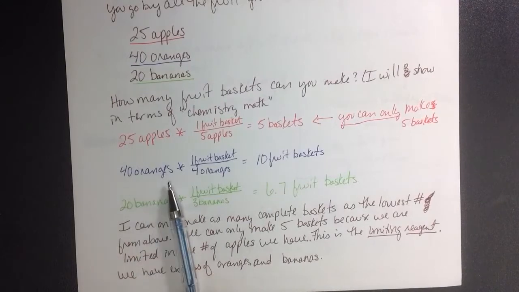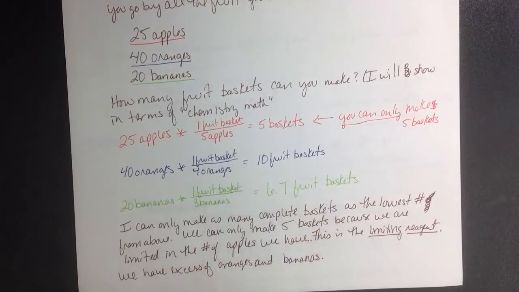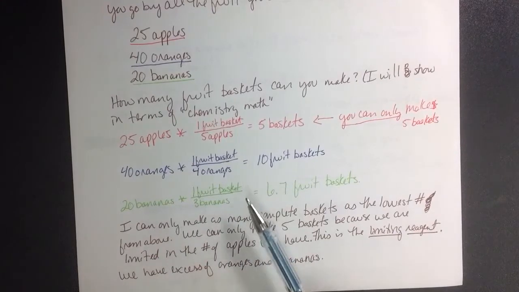Then we move on to the next ingredient and we do the exact same thing. So here we have 40 oranges. One fruit basket is 4 oranges. I can make 10 fruit baskets with that. And if I have 20 bananas, one fruit basket's 3 bananas. I can make 6.7 fruit baskets with that.